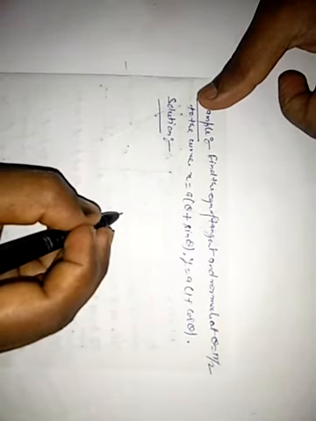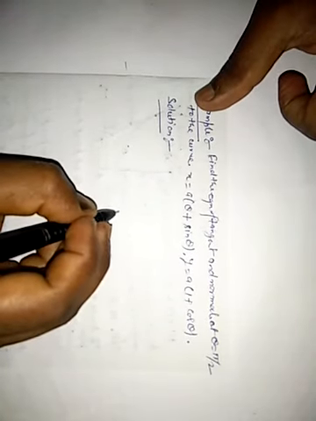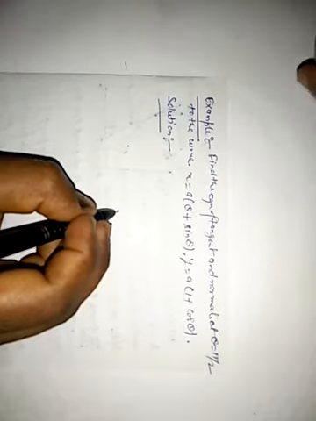We see that it is in parametric form and the point is theta equal to pi by 2.